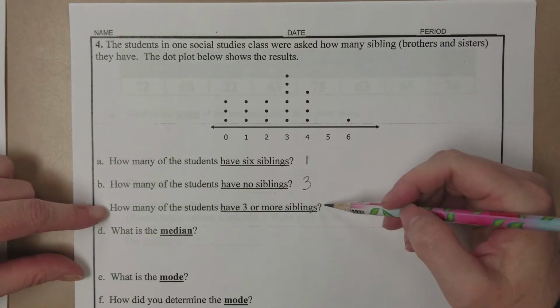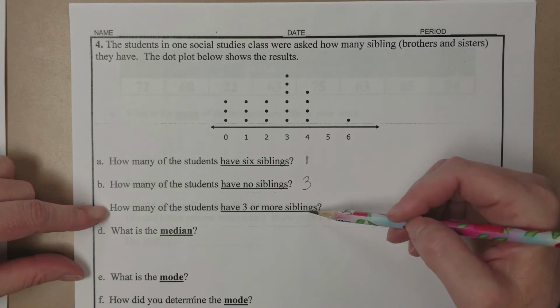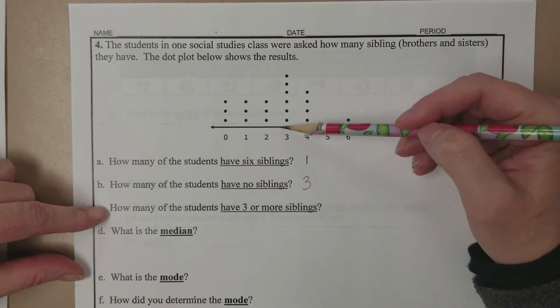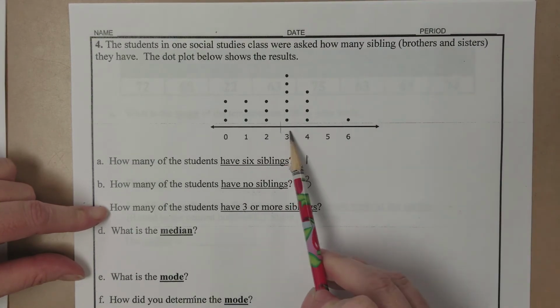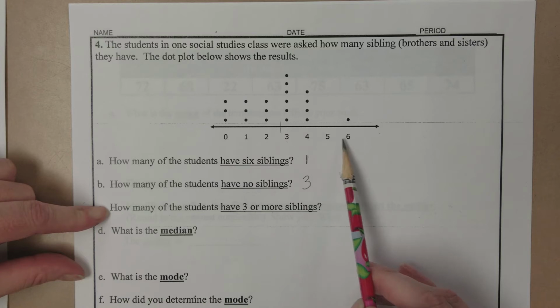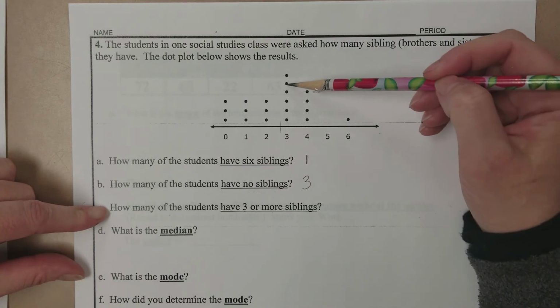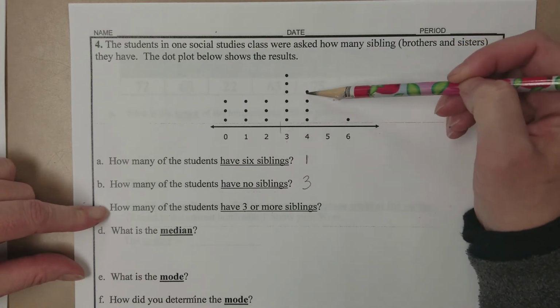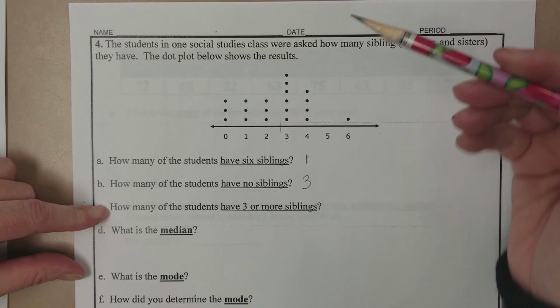How many of the students have 3 or more siblings? That would be here over. 3, 4, 5, and 6. 1, 2, 3, 4, 5, 6, 7, 8, 9, 10, 11. 11.